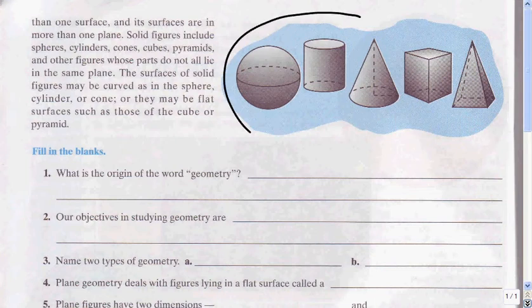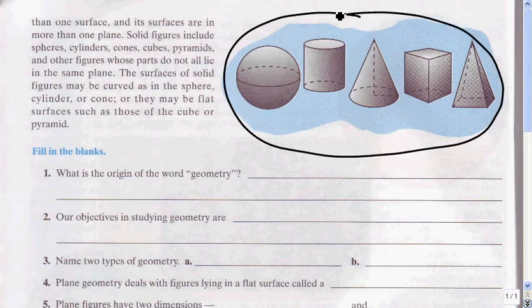The figures you see here are figures in solid geometry, and solid figures in solid geometry have three measurements: length, width, and height. But figures in plane geometry only have two measurements, which is length and width. Plane geometry is geometry that covers shapes that have only a surface and that do not have depth.